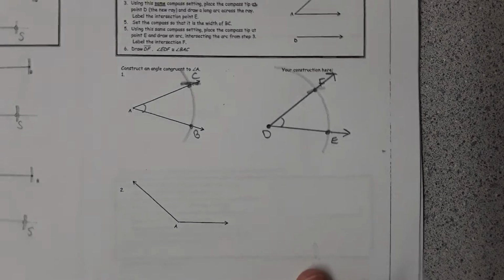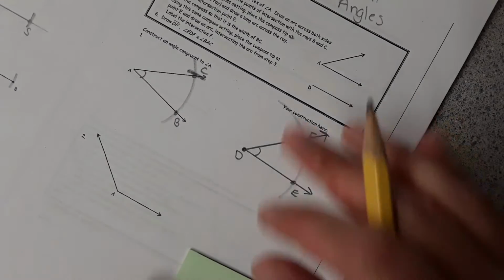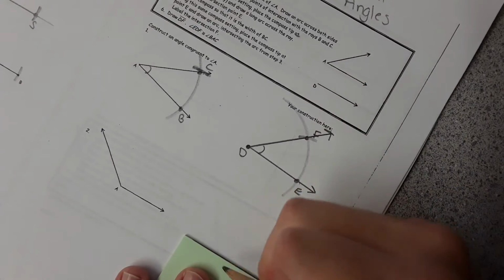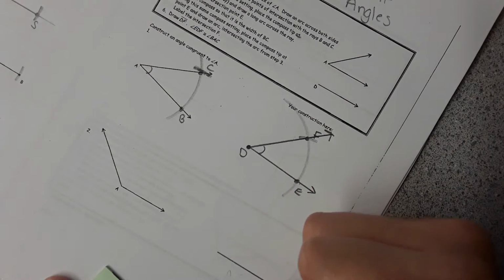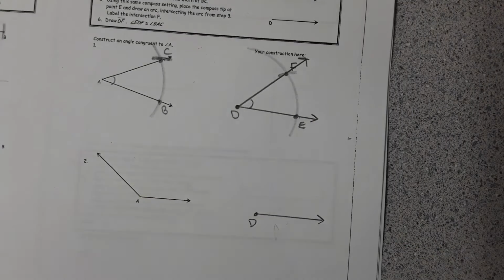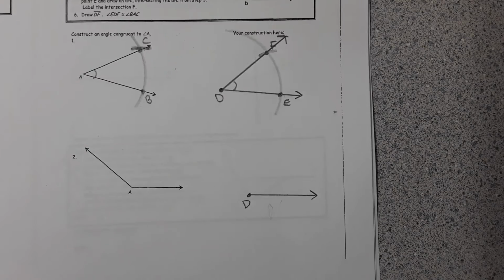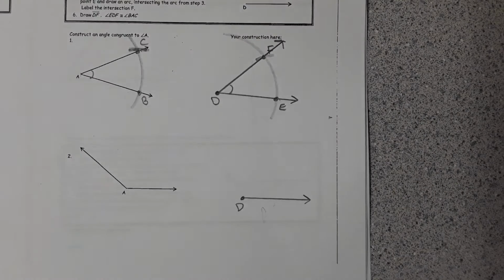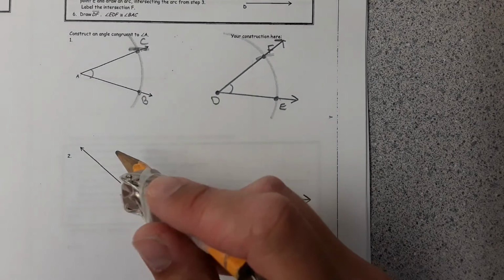And if you're comfortable and you want to continue with number 2, you can. So number 2, starting it out with just a ray, label the point D. Then draw an arc that goes through both rays on your original angle.